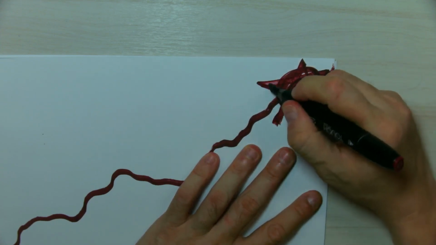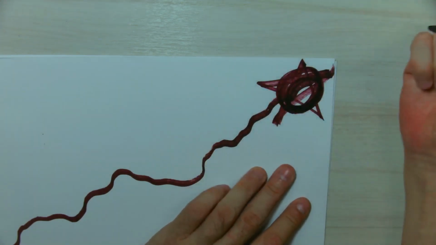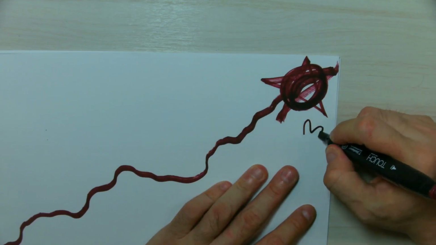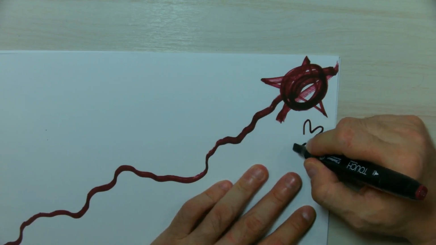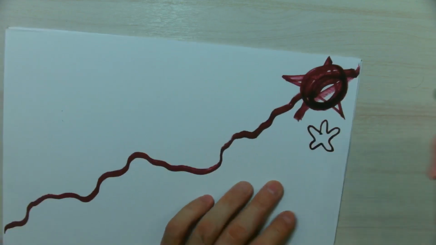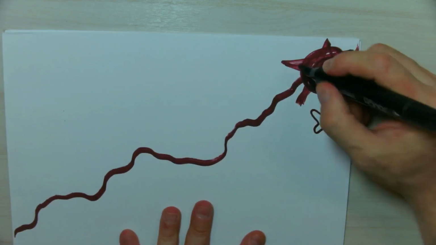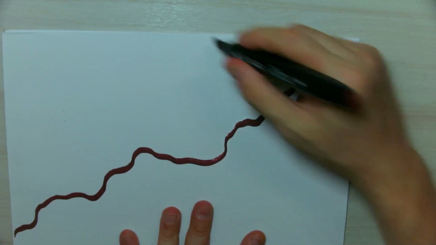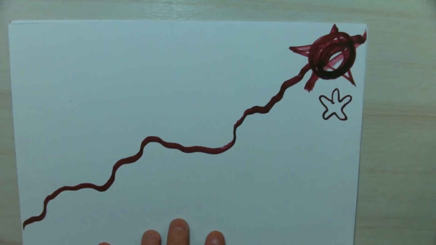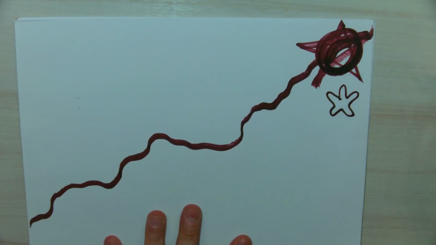But if you draw a star there, you have to remember to round everything, or you can draw this kind of star. Okay, that's up to you. You have to round all the corners and everything. Or it's just a circle, that's up to you.